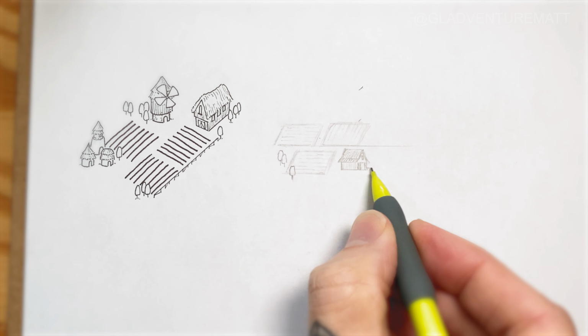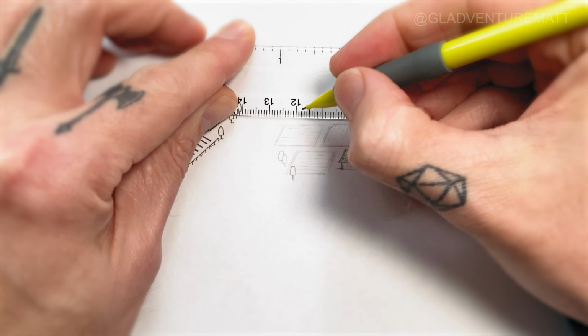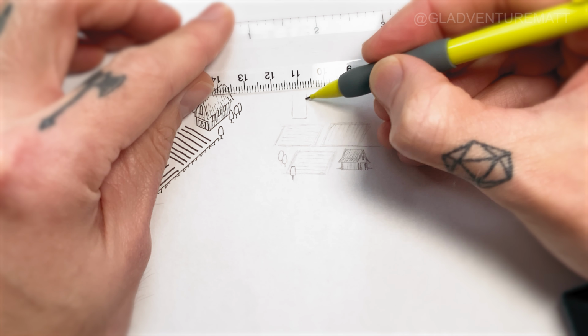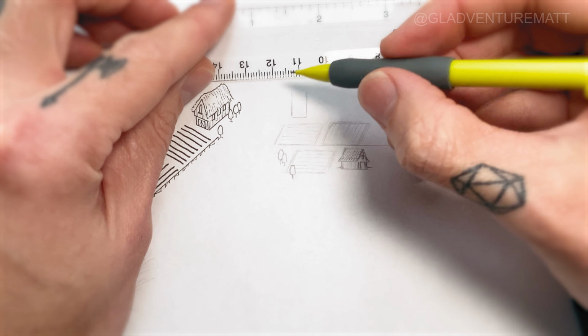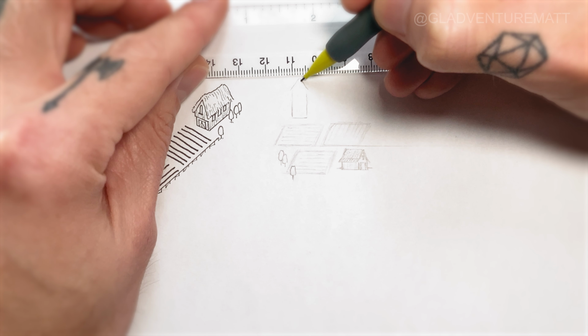And then we go in and add our tiny little horizontal lines that are going to give it the square shingle shapes. Okay, for our windmill, we're going to do the exact same thing we did in our first example, except this one's going to be more 2-dimensional and a little bit simpler. But overall, an identical design.